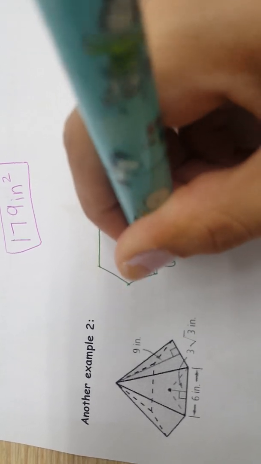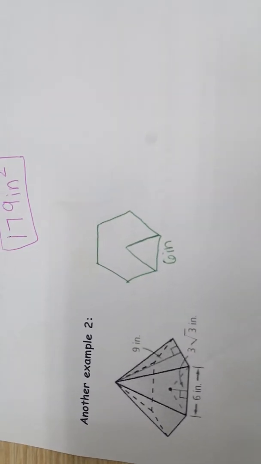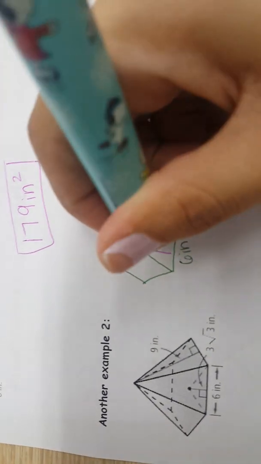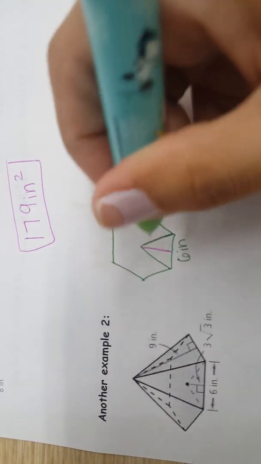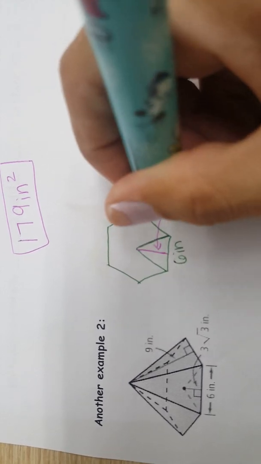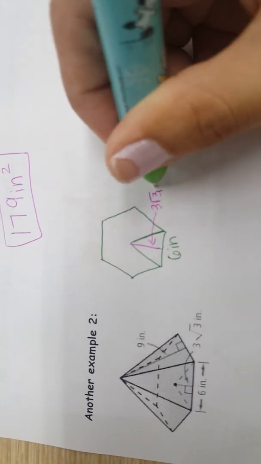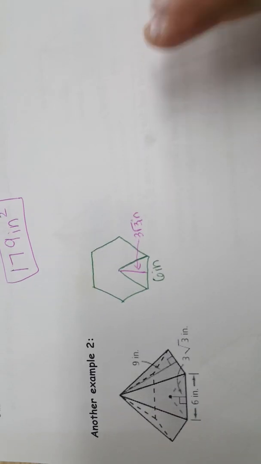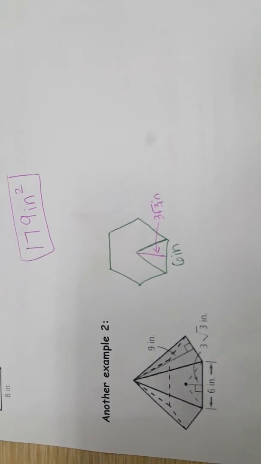What's nice about this problem is that we're given most of the information that we need. We have 6 inches as our side length, and we have our apothem, which is 3 radical 3 inches. Now we can find the surface area.